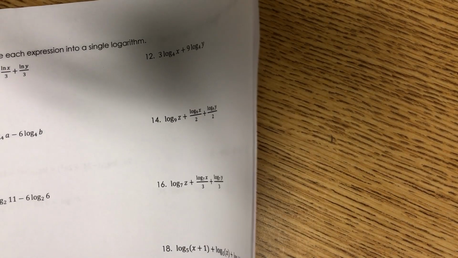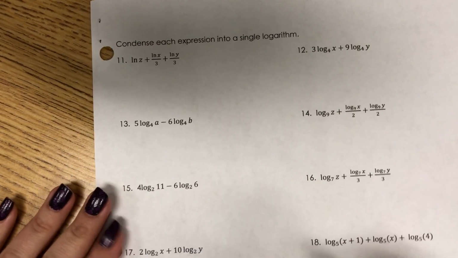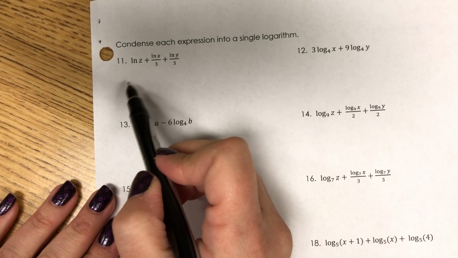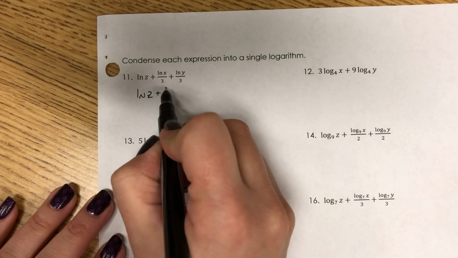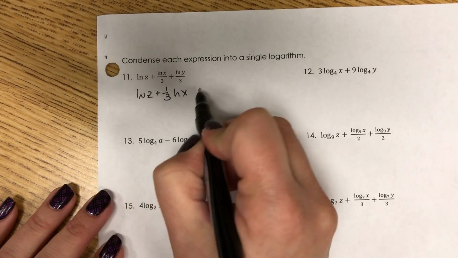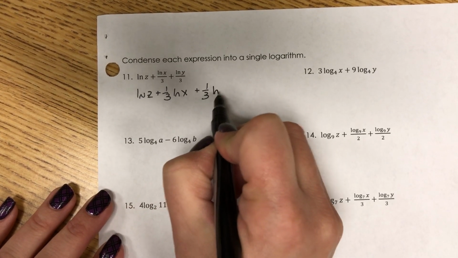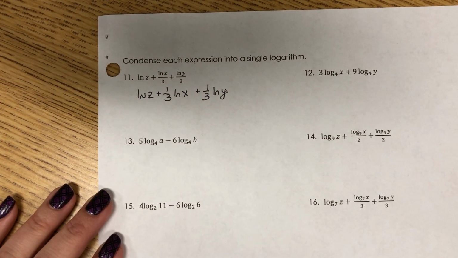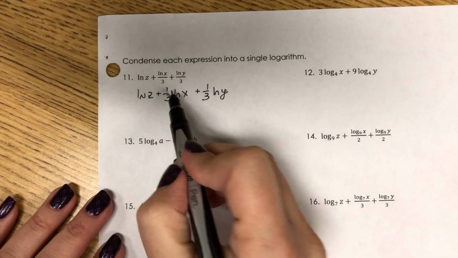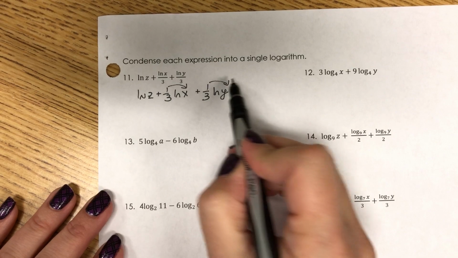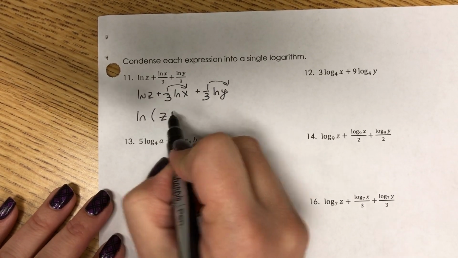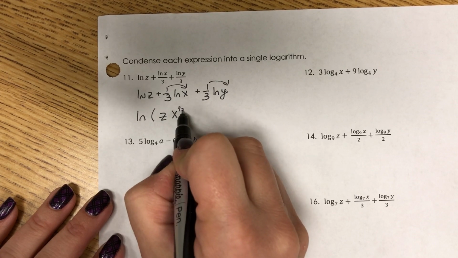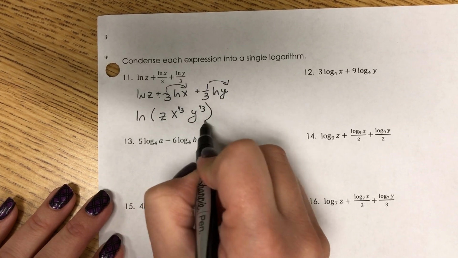Now we're going to go the other way and we're going to condense them. All of this divided by 3, I'm going to make as a coefficient of 1/3. That way it looks very clear that I know that that's going to come up and be the exponent. All the adding means multiply. So we got x to the 1/3, y to the 1/3.